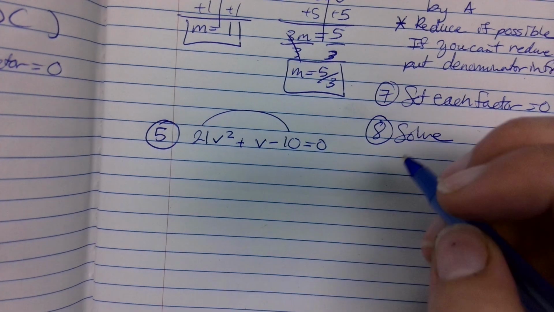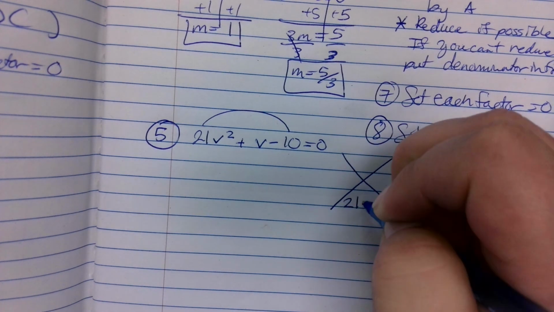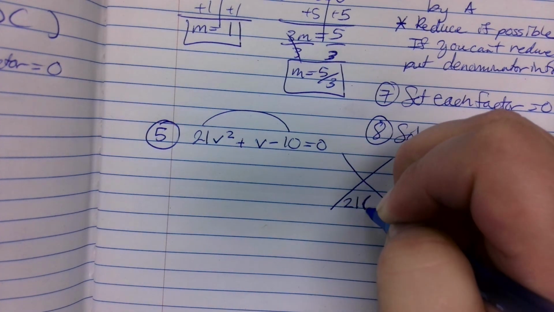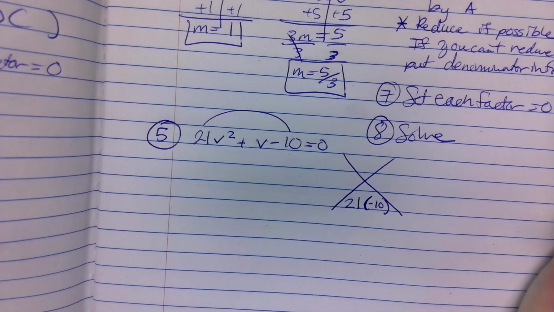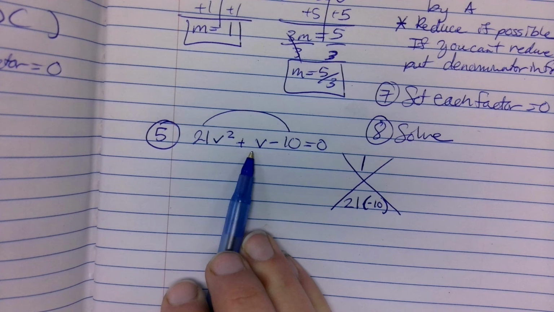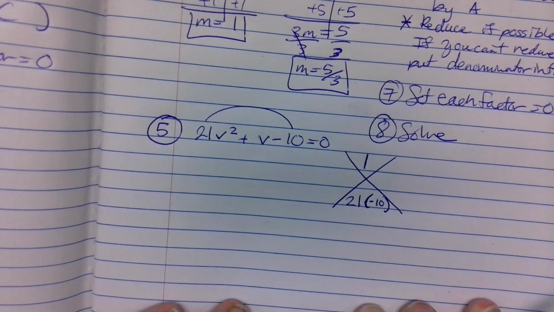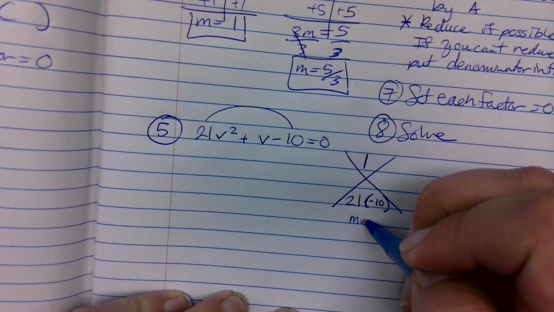I leave it as 21 times negative 10. I changed it to parentheses because I had a negative. And I want this to be a 1. Remember, if they don't tell me what's in front, it's a 1. So we want things that multiply to this. We want them to add to these.